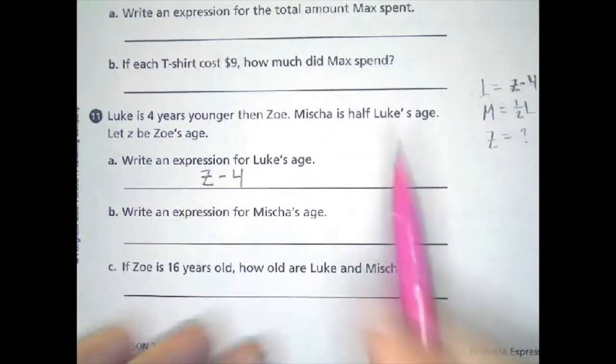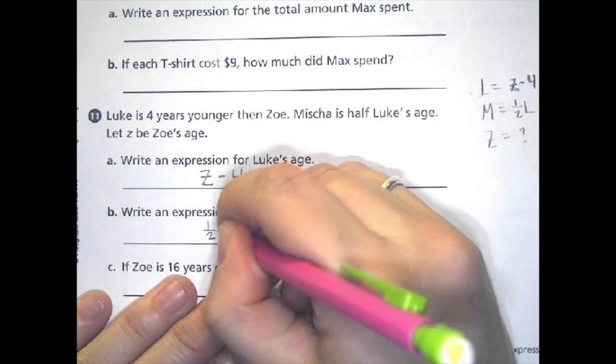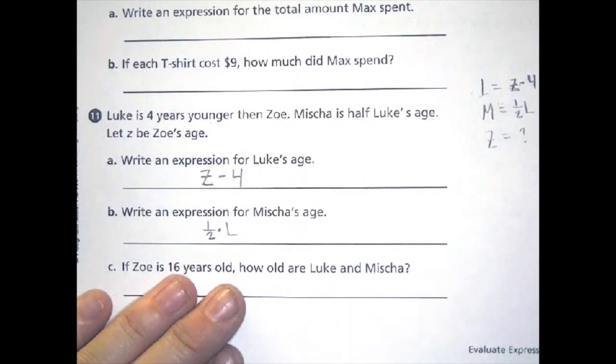That's it. Don't put equals. They don't want an equal sign. They would have said equation if they wanted that. Next, B. Write an expression for Misha's age.